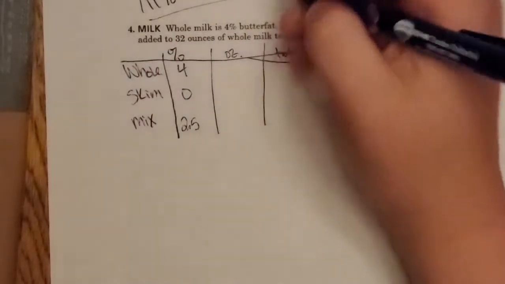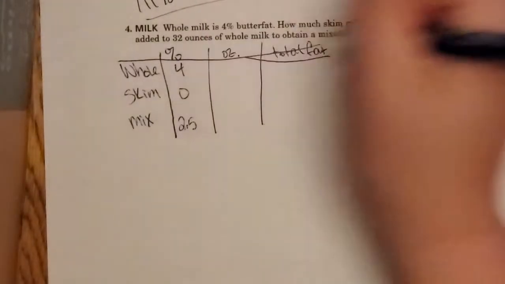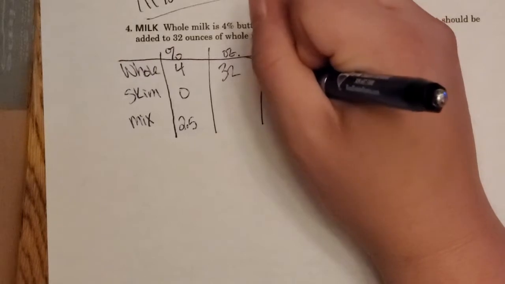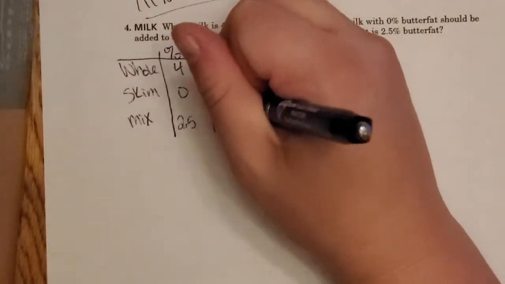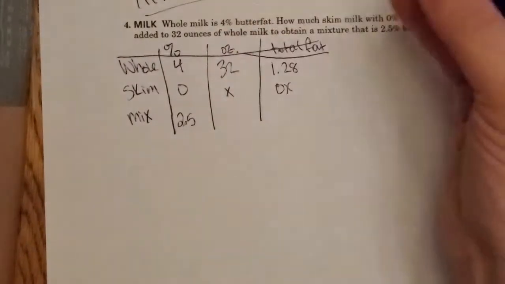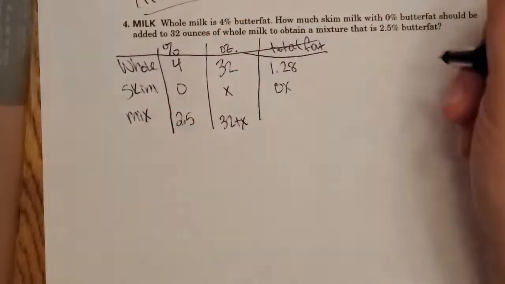So you should have 4% times 32 ounces. So I have 1.28 of fat, 0, and we're trying to find out how much skim milk to add. So I have 0x, and then I have 32 plus x there.